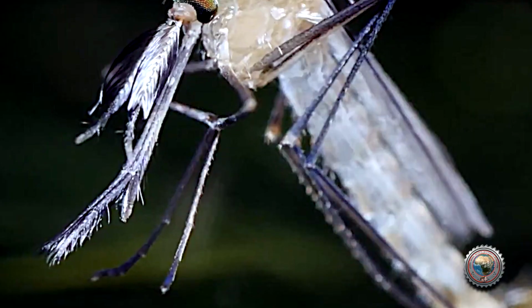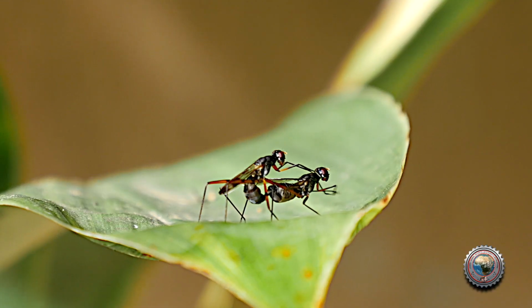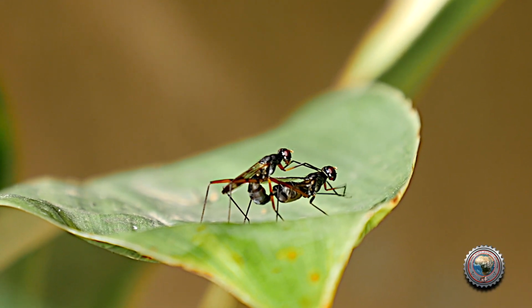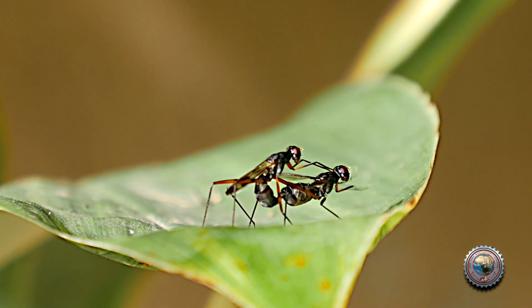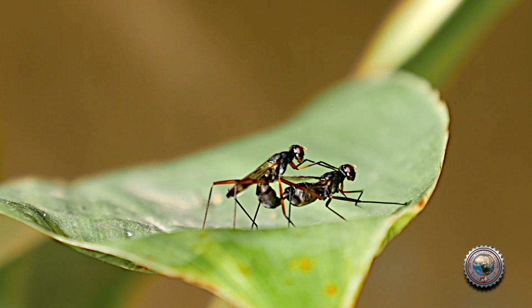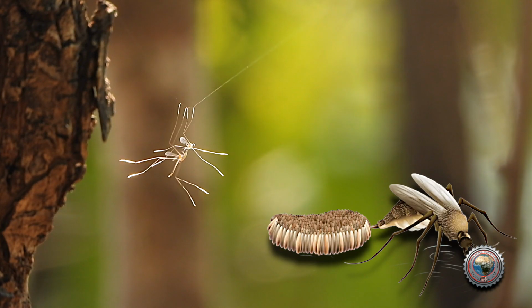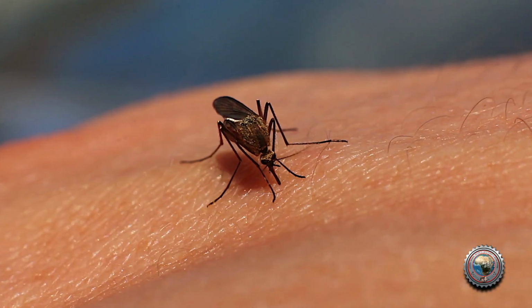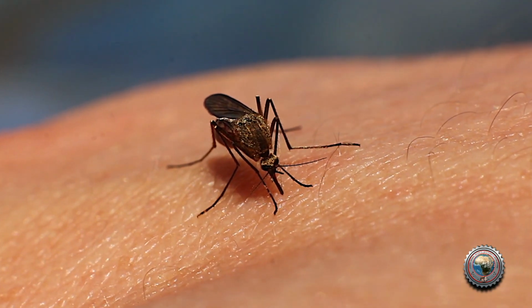Adult mosquitoes emerge from the water once they dry out and harden. Male mosquitoes start mating after their reproductive organs develop, typically taking a day or 2, and live for 3 to 5 days after mating. Female mosquitoes mate once but lay eggs after each blood meal. Under favorable conditions, female mosquitoes can live for up to a month.